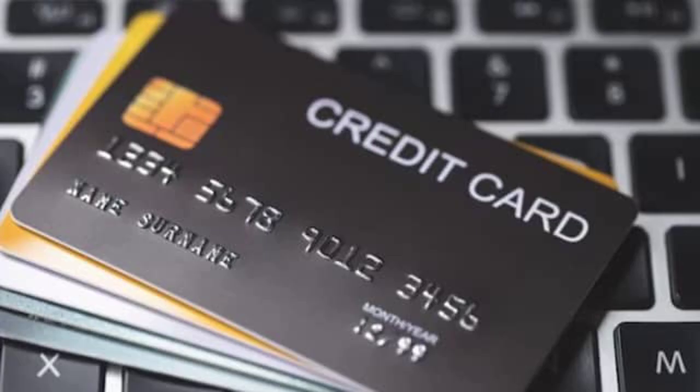With rapid fintech innovation and growing smartphone penetration, more Indians are turning to digital transactions for everyday needs, from online shopping to utility bill payments. Amid this digital shift, credit cards have emerged as a preferred payment tool for many.